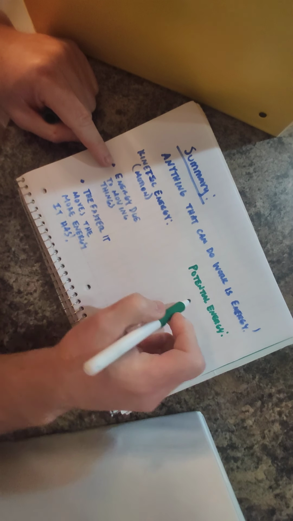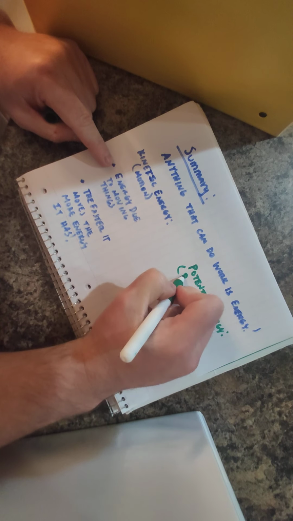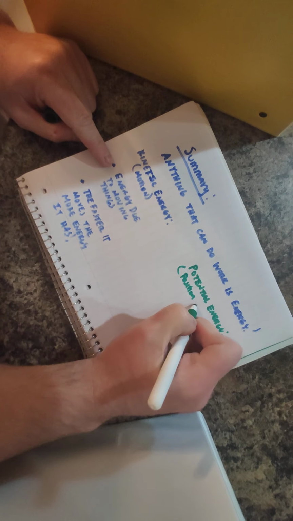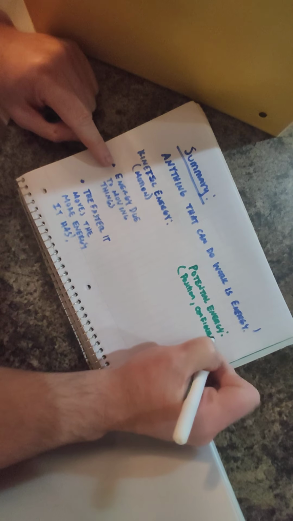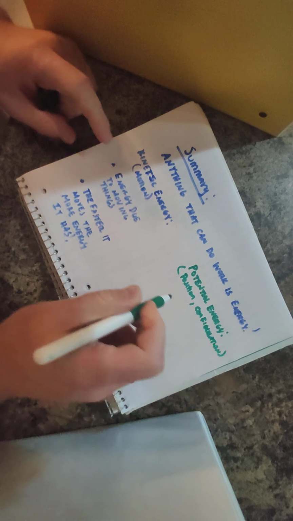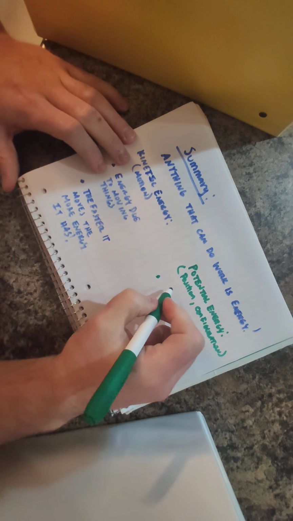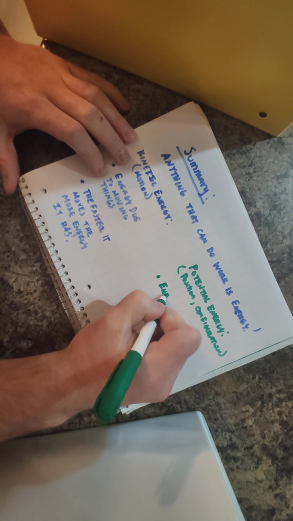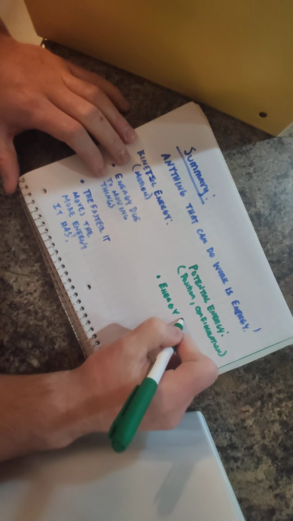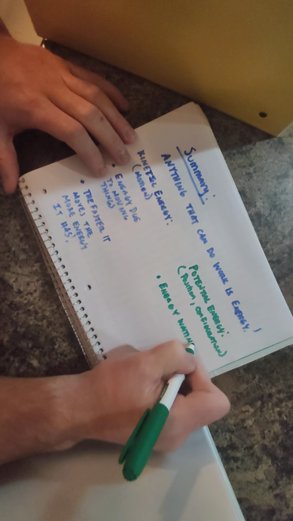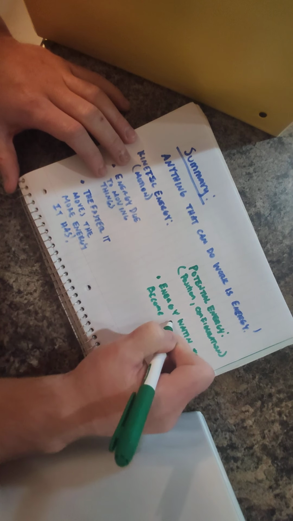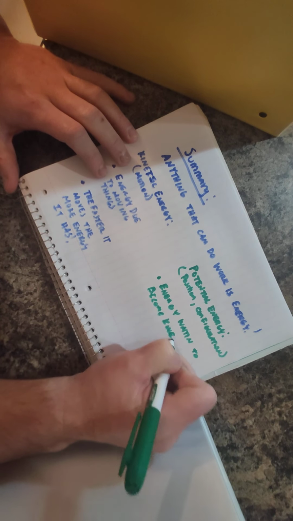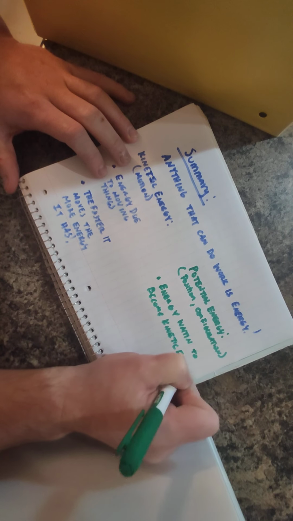Well, we said that potential energy depends on its position or its configuration. And you can think about this as energy waiting to become kinetic energy.